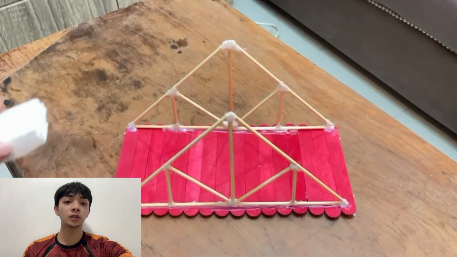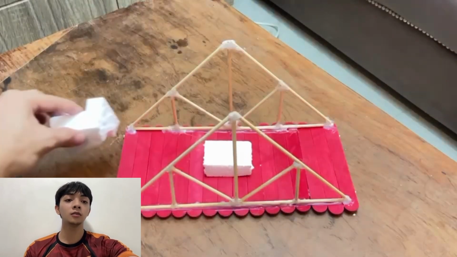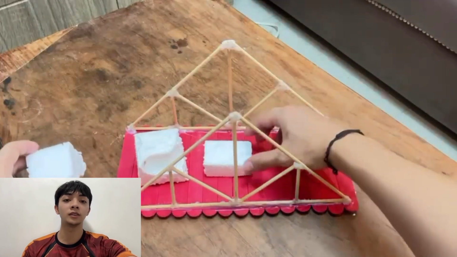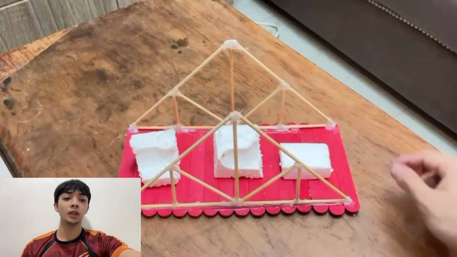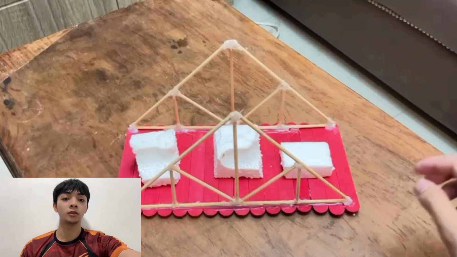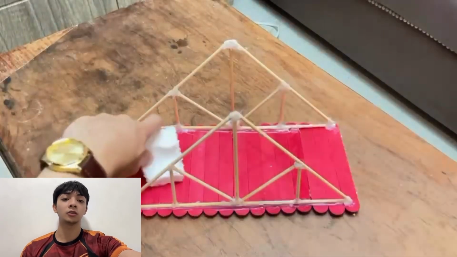After placing the supports at both ends, the simulated load was applied to observe how the bridge bends and responds to forces. This process helped demonstrate how real bridges behave under load and where failure is most likely to occur.